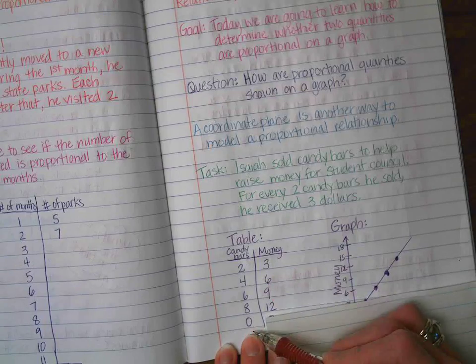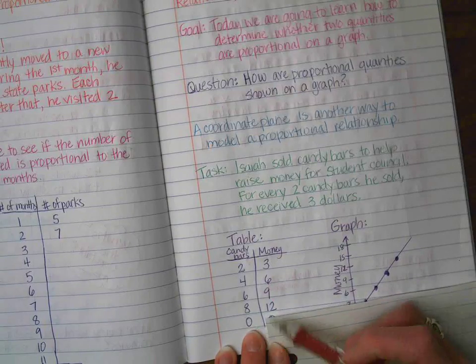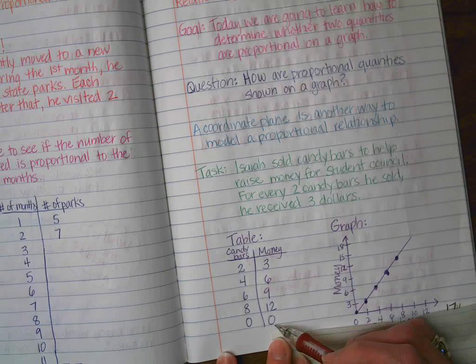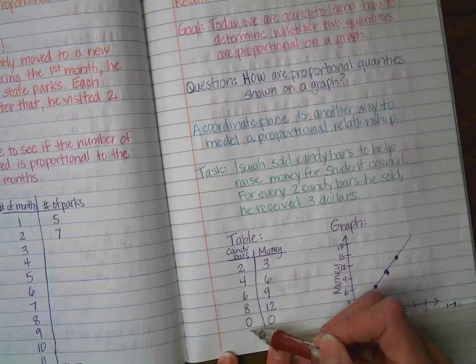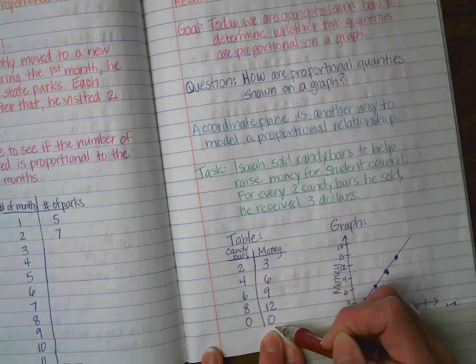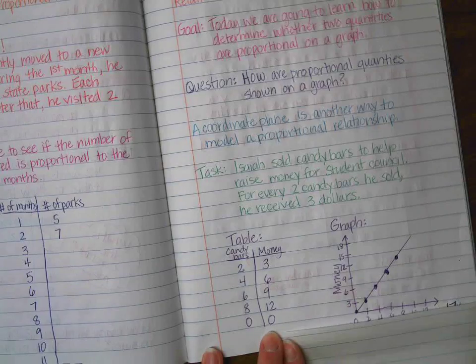Well, kiddos, what happens if you sell 0 candy bars? If you sell 0 candy bars, you're going to make 0 money because 2 times 0 is 0. What you do to one side, 3 times 0 is 0. Boys and girls, does everybody see it?